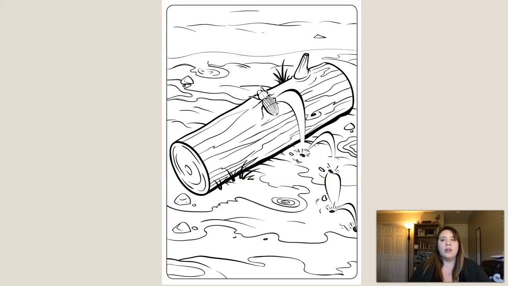Now let's try this last one real quick. So what I'm noticing is it looks like there's water in this picture. Sometimes it's a little hard to tell, but it looks like there's water. Kind of looks like there's grass sticking out and a log. So it looks like we've got a lot going on here. But the big thing I'm noticing, the most interesting thing, the thing that catches my eyes, is the big bug.